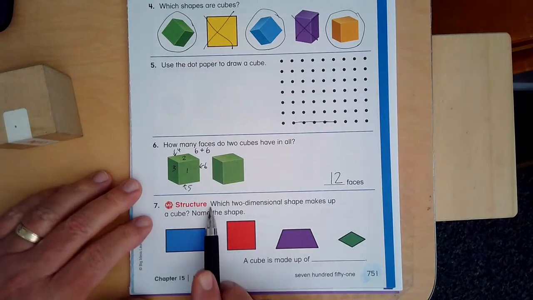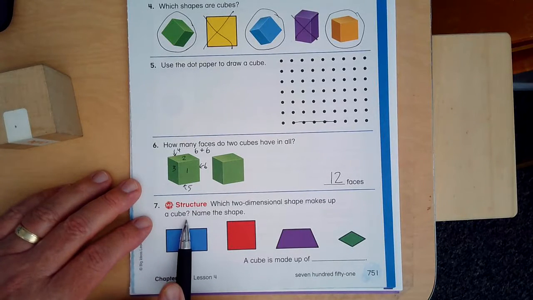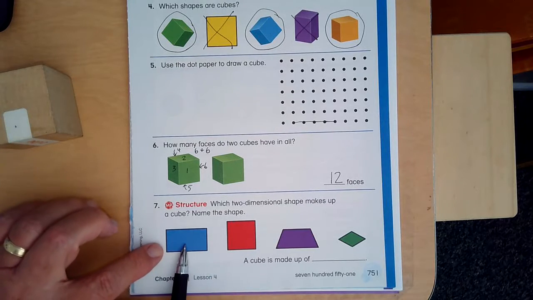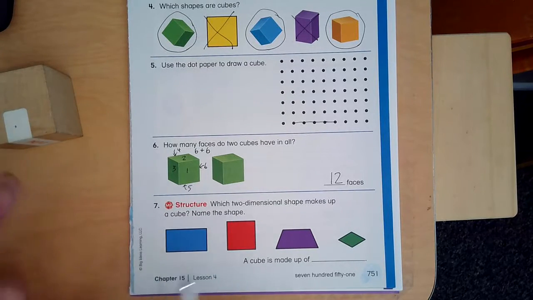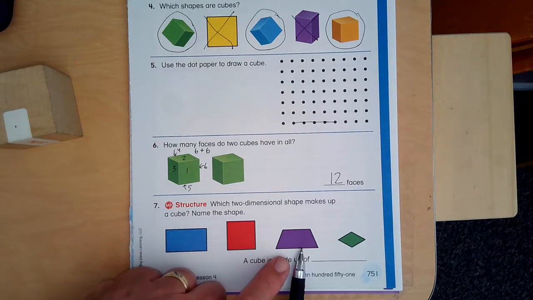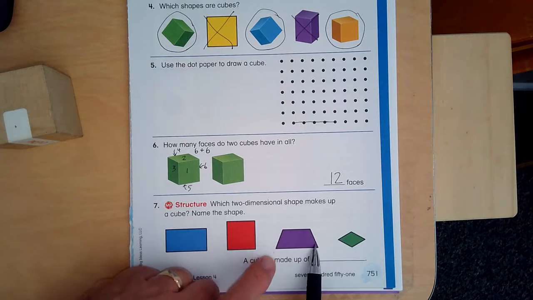All right, which two-dimensional shape makes up a cube? Name the shape. Well, I know that I can't make it out of this because all of the sides have to be the same size. I know I can't make it out of this because these are not right angles.